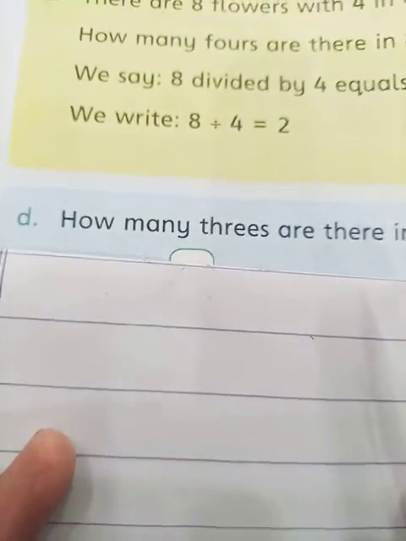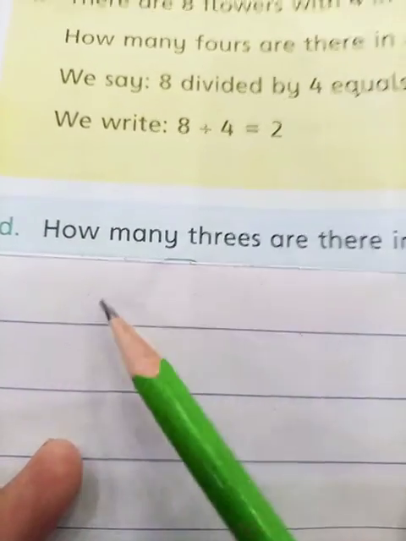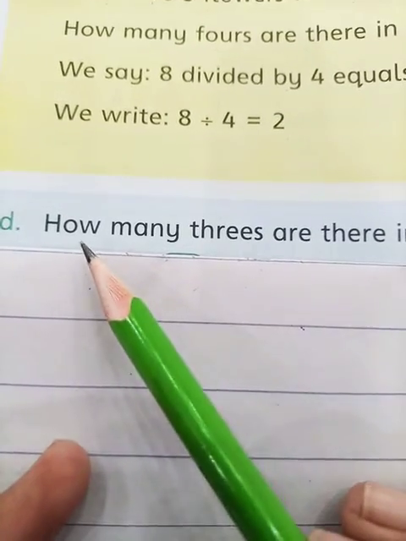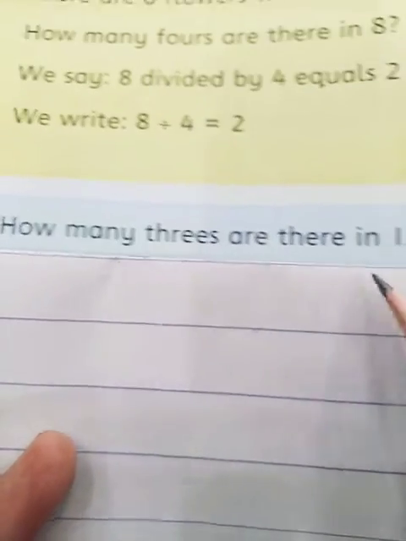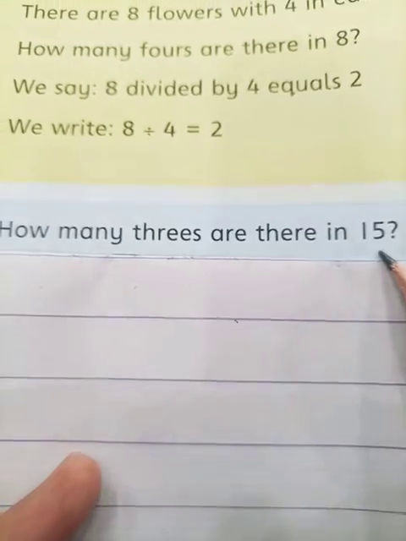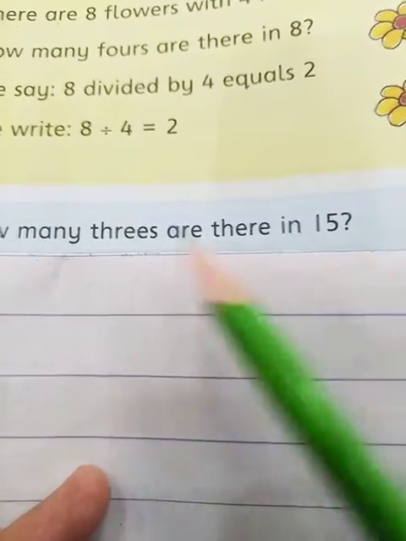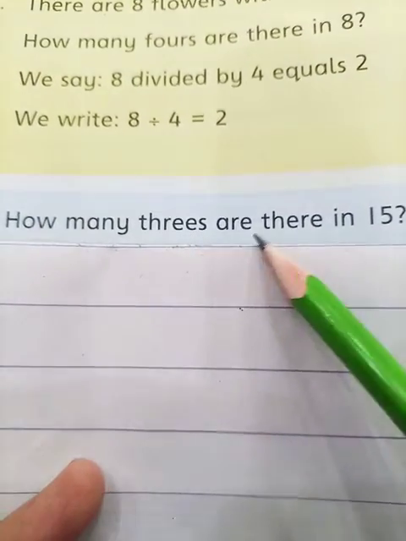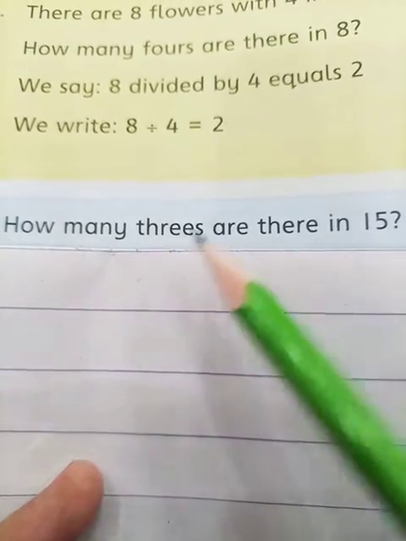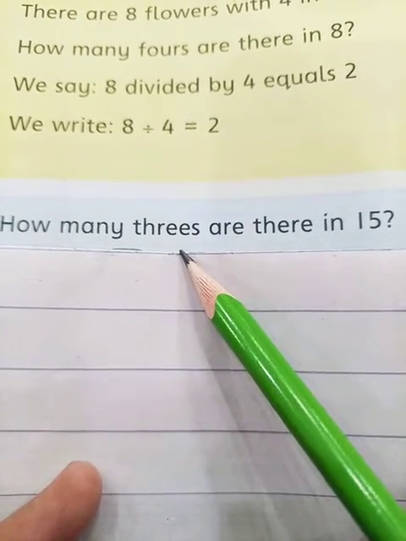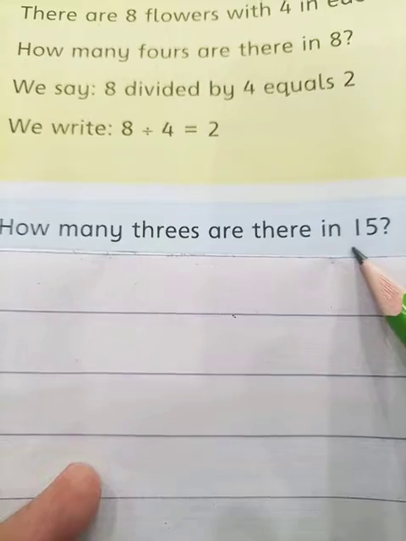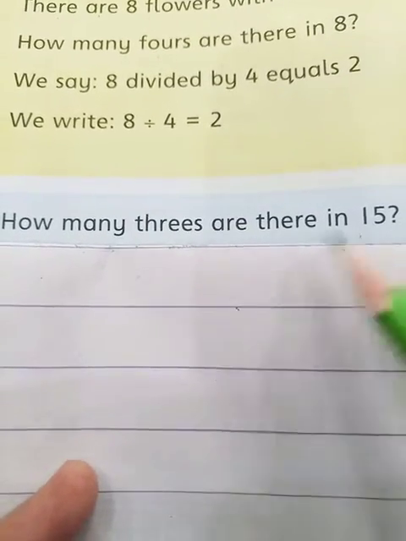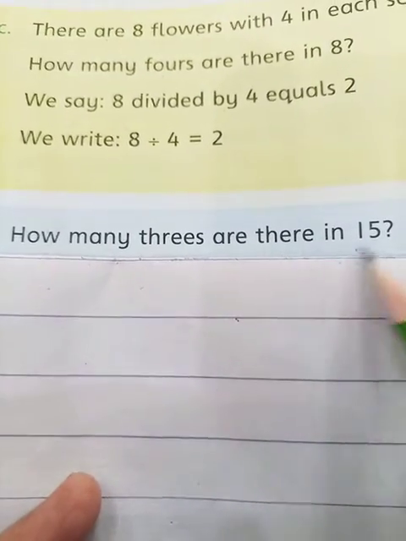Here is our next question, part D. I'm going to read this statement for you. How many 3's are there in 15? Here we should have the 15. How many 3's are there in the 15? And we are going to count that how many 3's will make the 15. Let's do it by the simple division process.